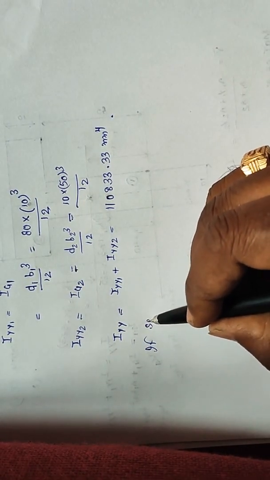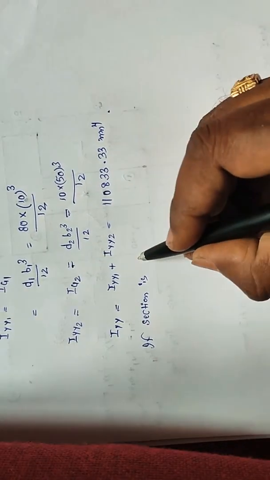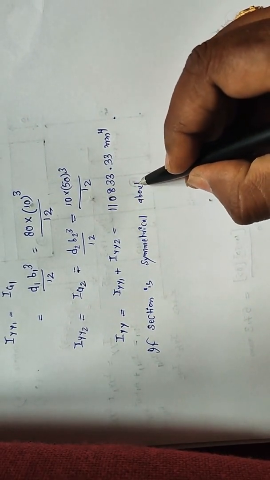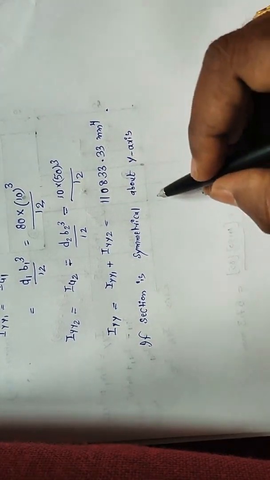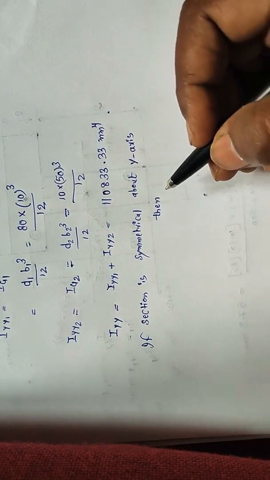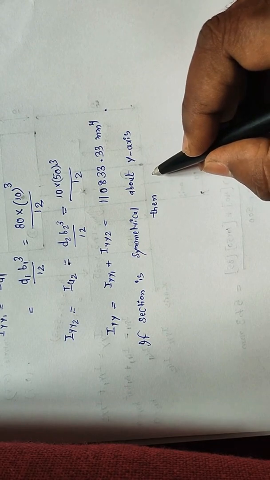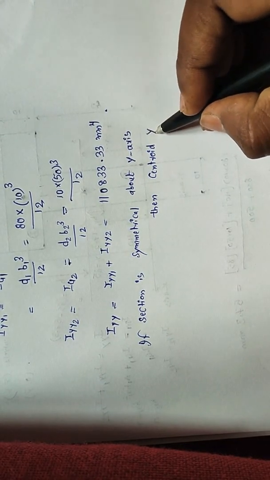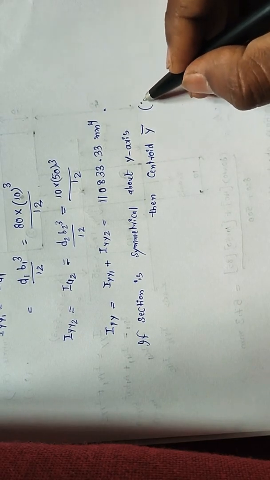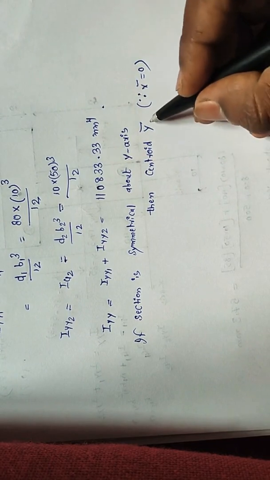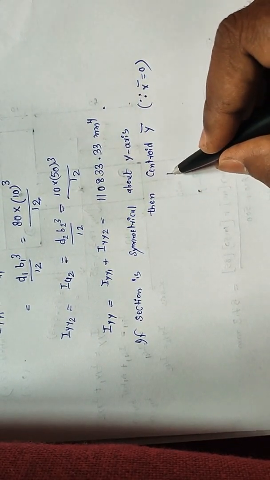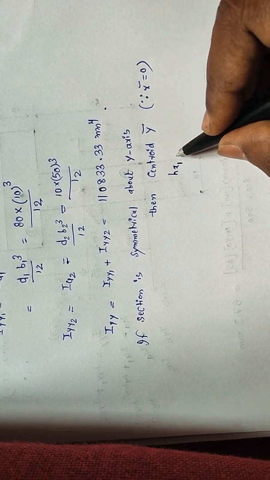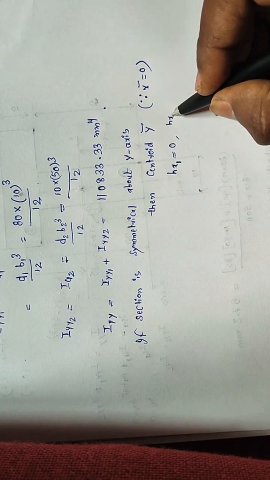So here if that section is symmetrical about y-axis, then we are going to find centroid y bar, since x bar will become 0, so y bar is sufficient, and the distance between those central axes, hx1 will become 0 and hx2 will become 0 and so on.